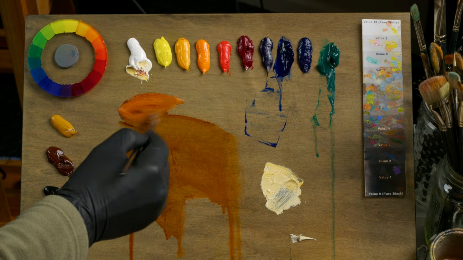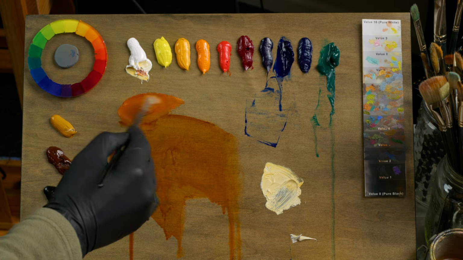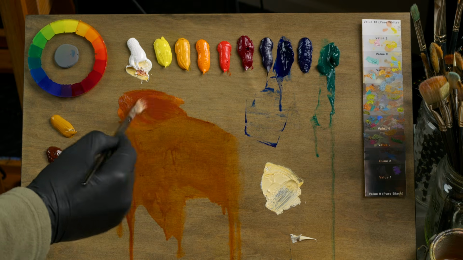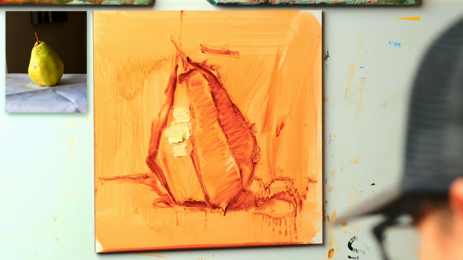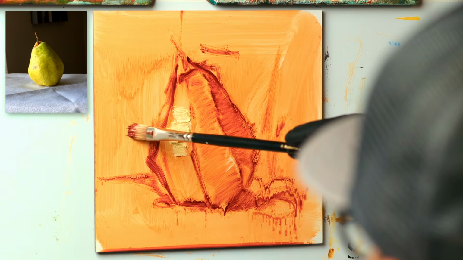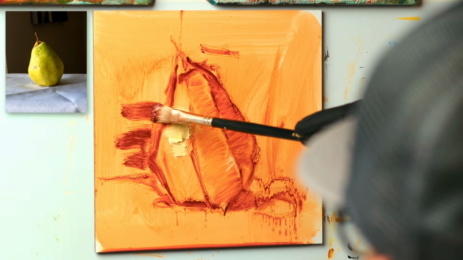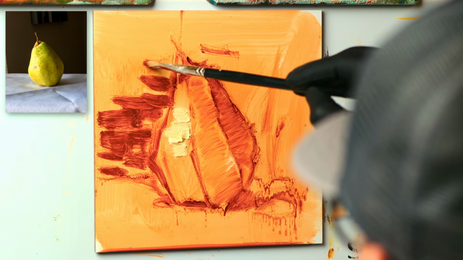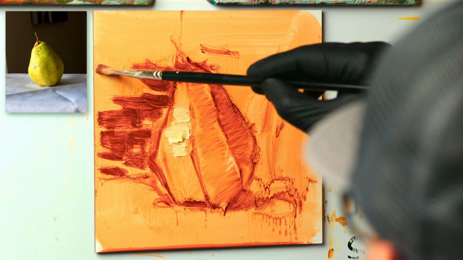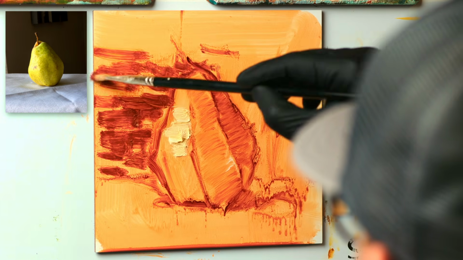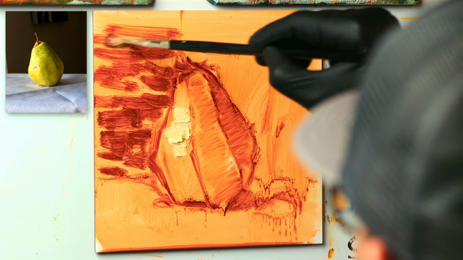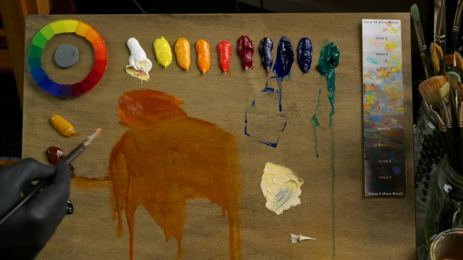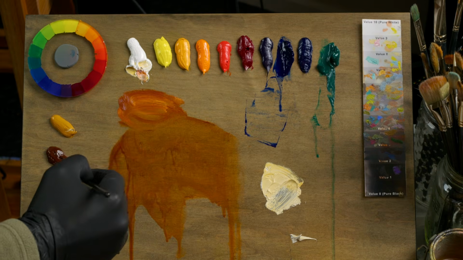Transparent earth red and titanium. So we're getting sort of an orangey color. I think that orange, especially when it starts comparing to some of these cooler greens, is going to be a nice background color. I don't want it to be too orange. And this is the first place where I can start to think about some of that broken color that I know I need to have.